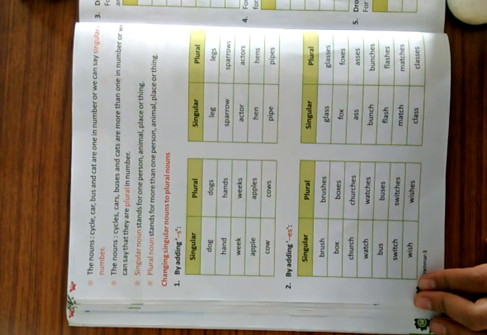So you can see down there, changing singular nouns to plural nouns. So how can we convert singular nouns into plural nouns? There are various ways. First one is by adding s. You can see there are two columns, singular and plural. First one is dog, and in plural form you have to just add s to make it plural. You have to add s to convert the singular into plural.